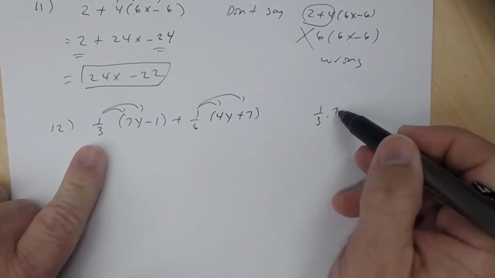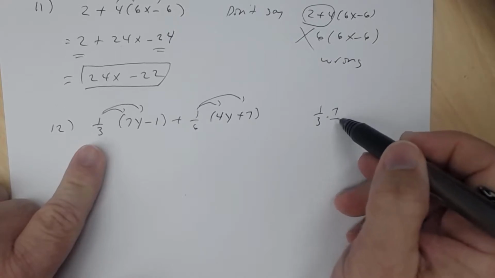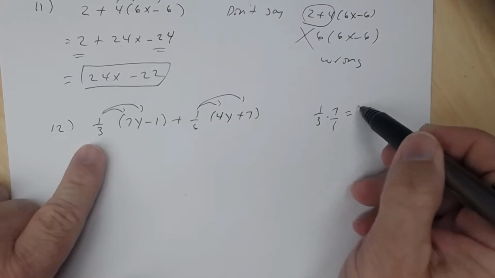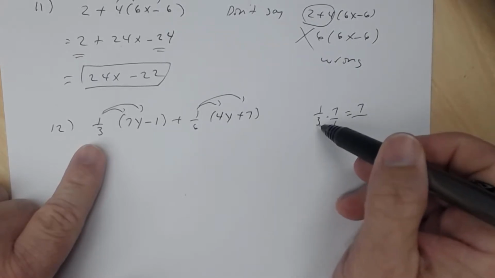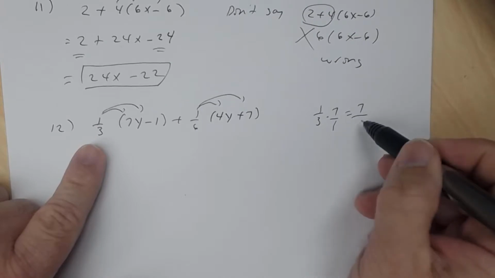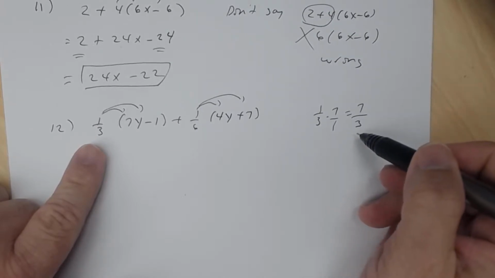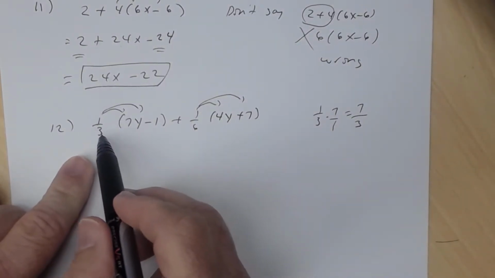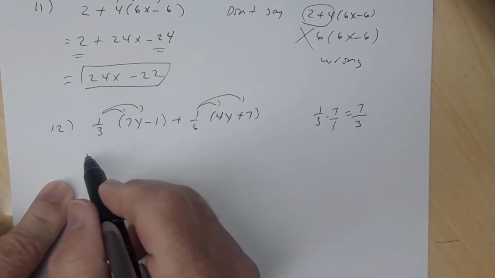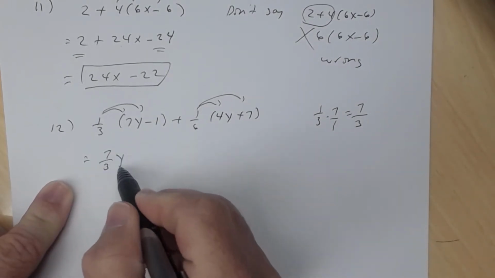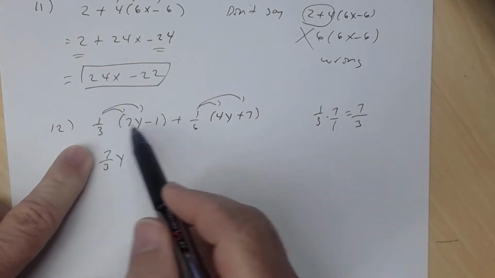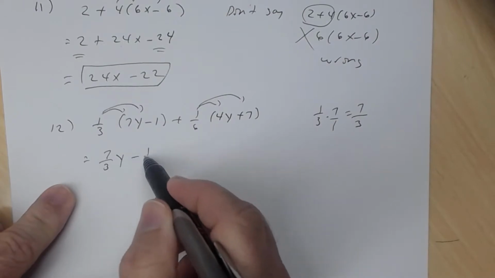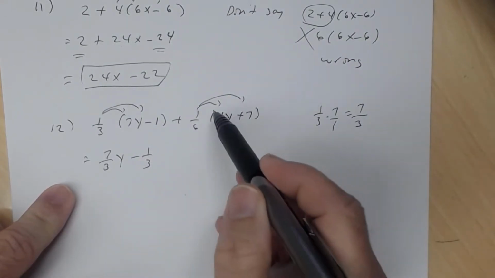If you need to, rewrite the 7 as 7 over 1. And so you can multiply the numerators first. So 1 times 7 is 7. And then the denominators, 3 times 1 is 3. And then you can reduce if you can. In this case, I cannot reduce, so I get 7/3. So what that means is that 1/3 times 7y is just 7/3 y. And over here, 1/3 times negative 1, that's not difficult because that's just a negative 1. 1/3 times negative 1 is a negative 1/3. That's all that is.